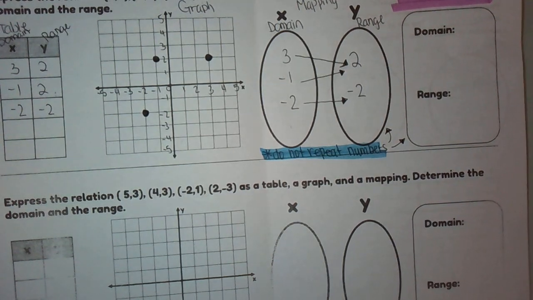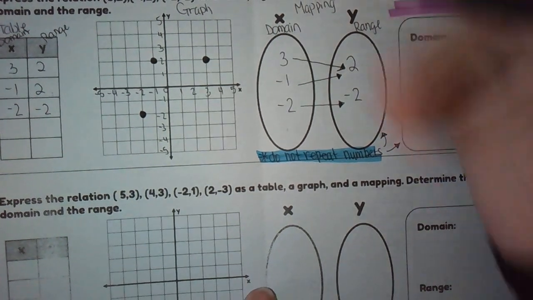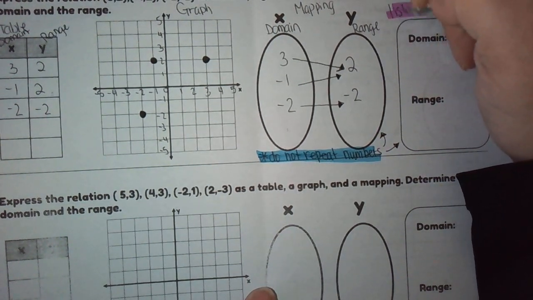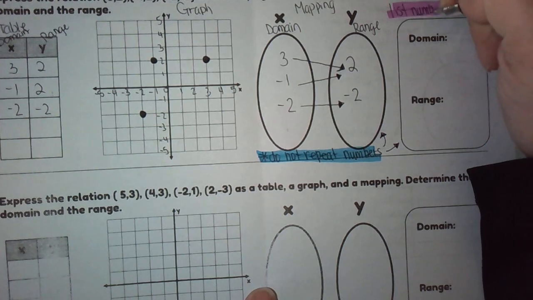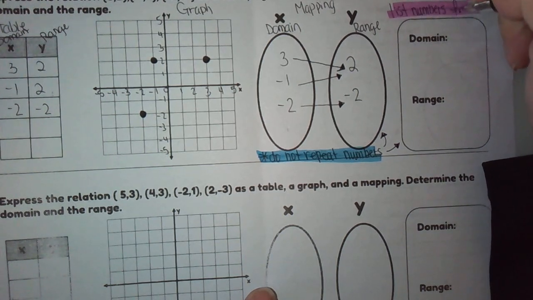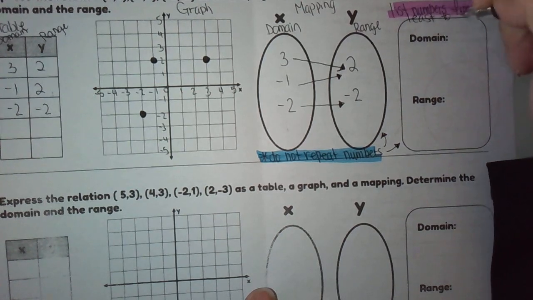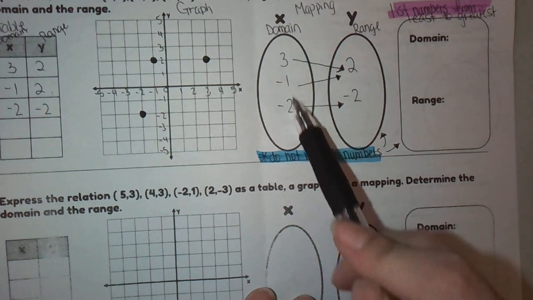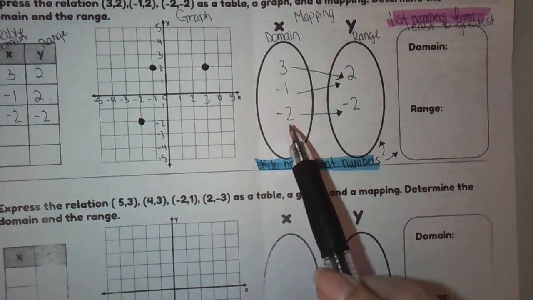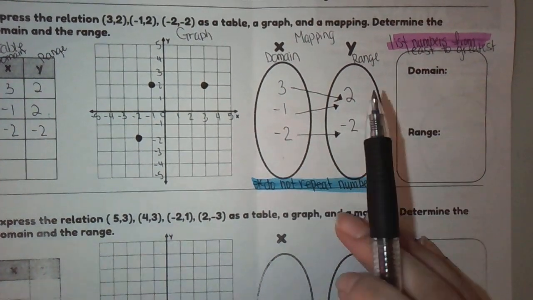You are listing these numbers from least to greatest. For the domain, my smallest number would be -2.